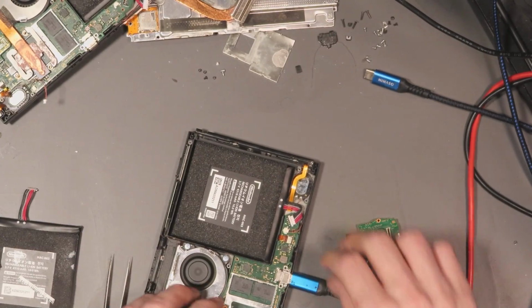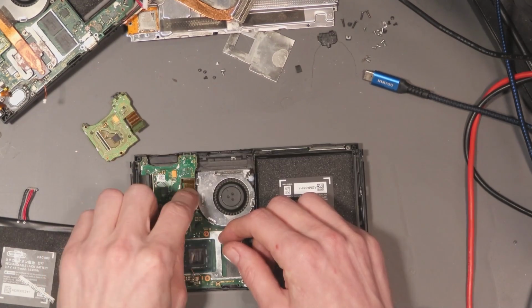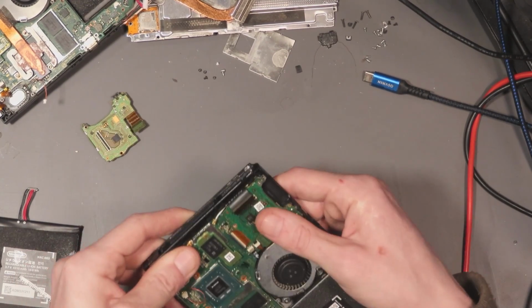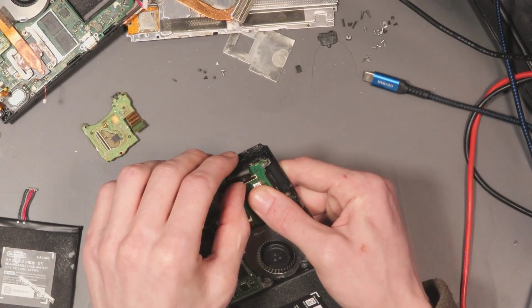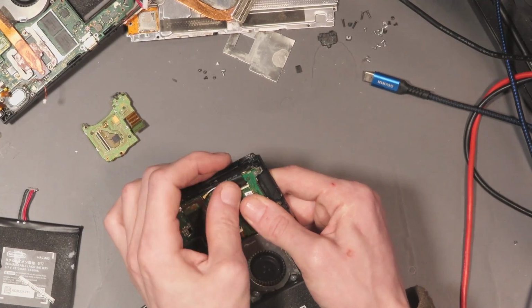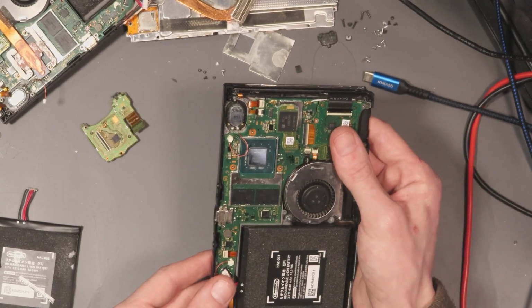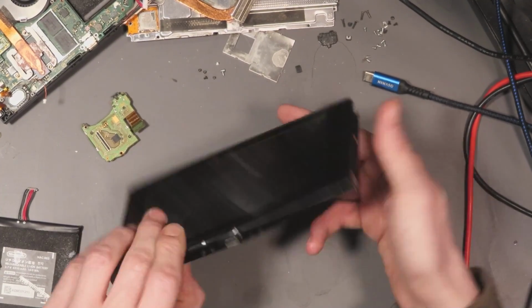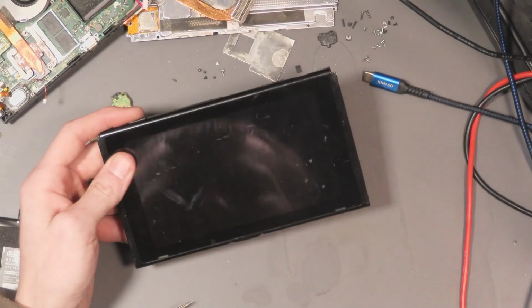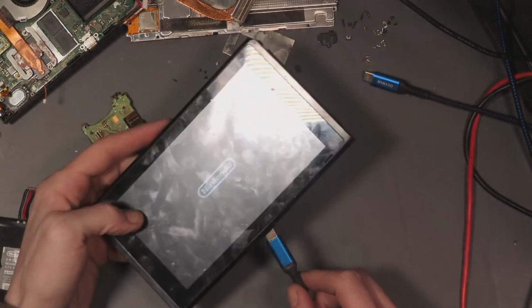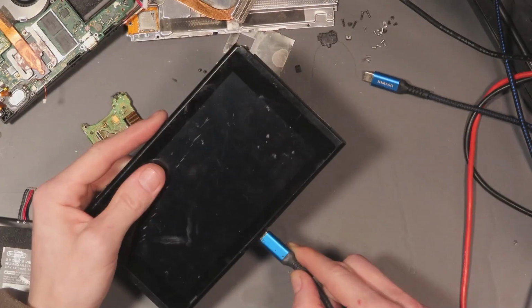Alright, let's give it a try once more, just in case it wasn't plugged in correctly. Okay, that I felt clicking. 100% I felt that clicking then. Let's make sure the touchscreen itself is in. And let's turn it on, to make sure we charge it at the same time.